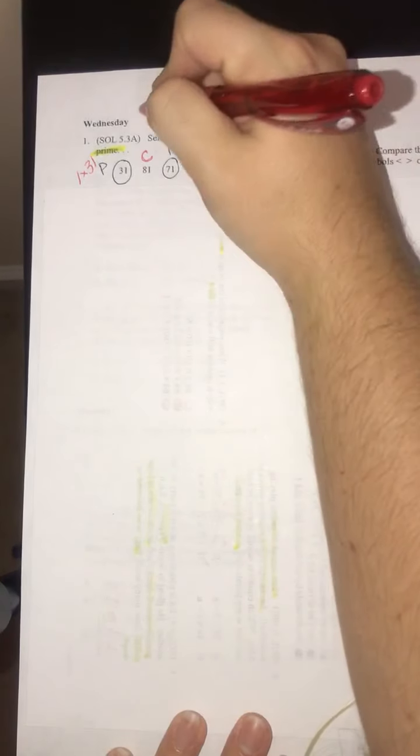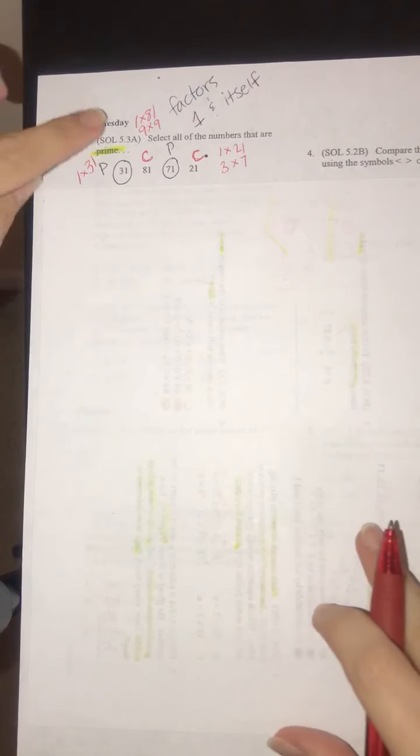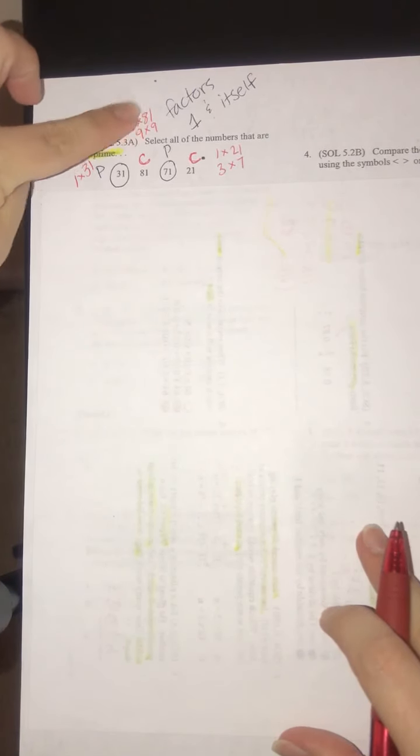So 81, we've got 1 times 81 and 9 times 9. So there are 3 different factors, the number 1, the number 81, and the number 9. So that's composite. It has more than 2. Okay? All right, let's move on to number 2.